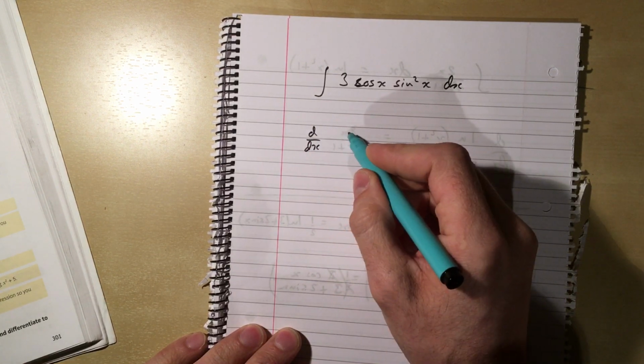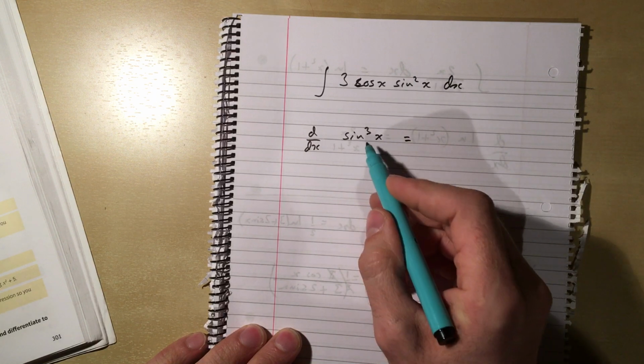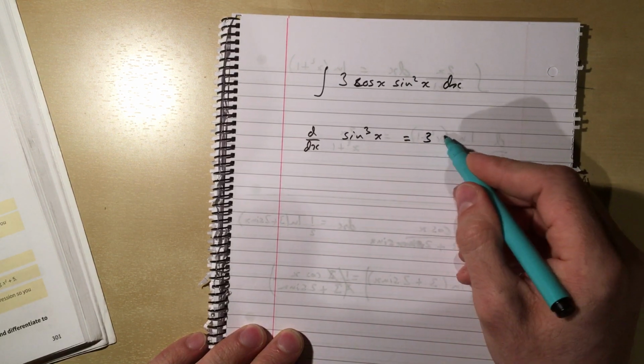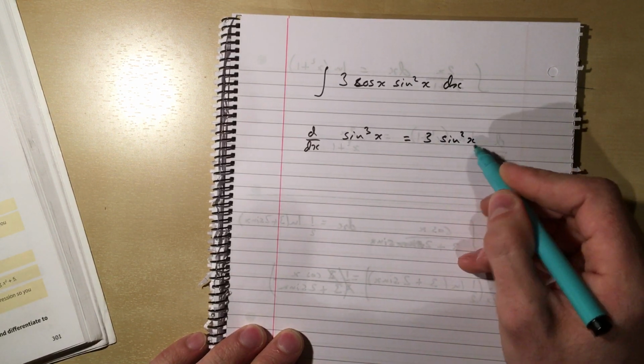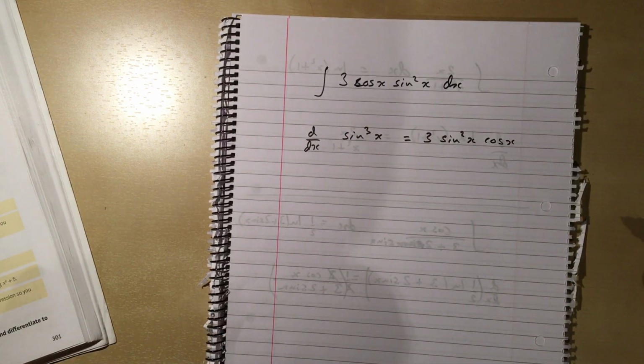Try differentiating sine cubed of x. Well, if I differentiate sine cubed of x, what happens? The 3 comes down to the front: 3 sine squared x. Now, times by the derivative of sine, times by cos x, and it worked. Okay, now of course it worked because I'm using a particular trick.